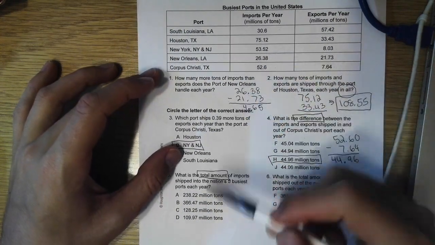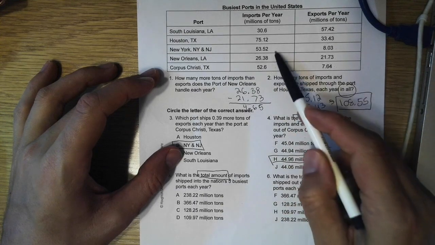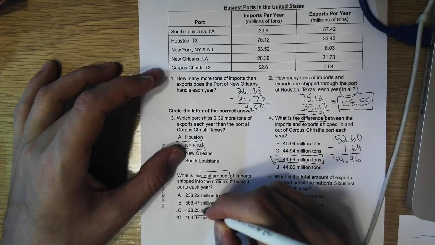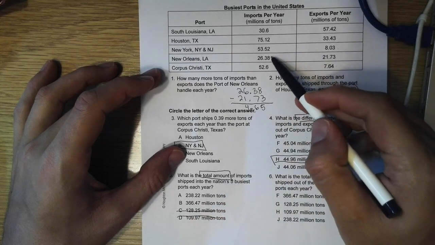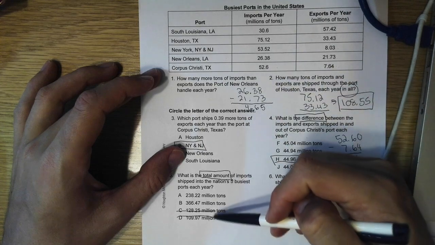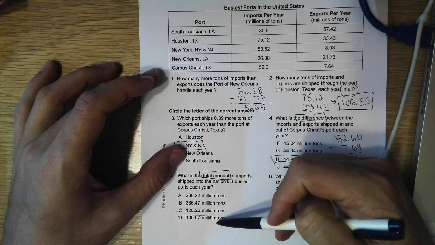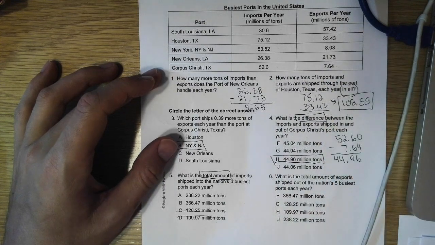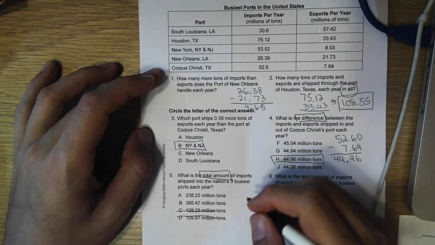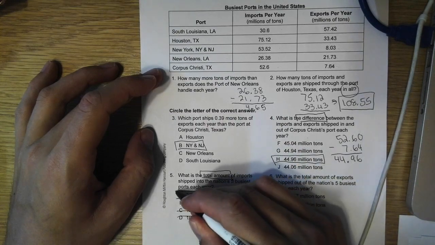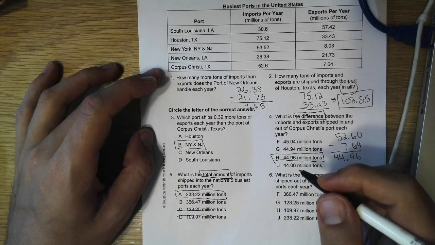Looking at my 4 answer choices here, I could rule out these two, because I already know that this plus this is going to be pretty close to these two. So after adding up all these numbers, I'm left with 238,022 hundredths.